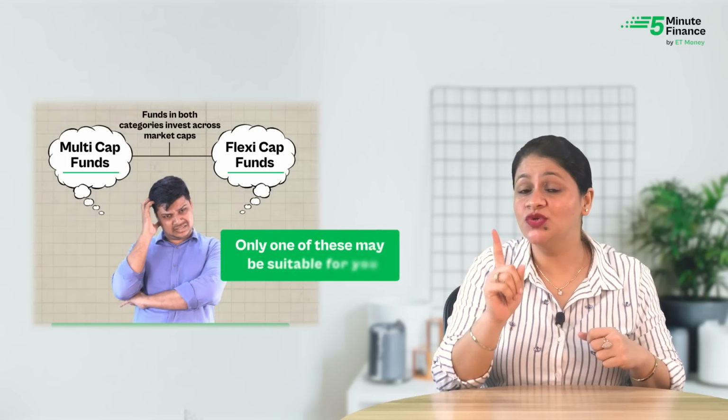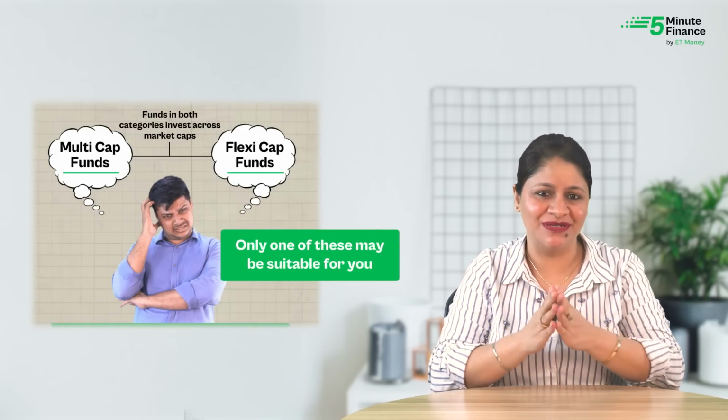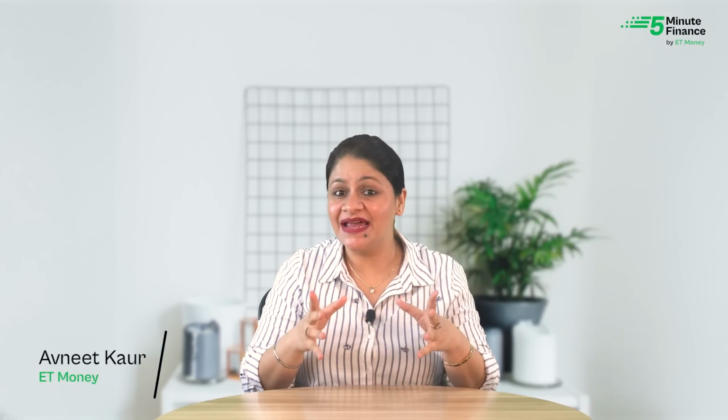Two categories which often confuse investors are Flexi Cap Funds and Multi-Cap Funds. Funds in both these categories invest across market caps, but the fine difference between the two categories may make one category suitable for you and the other one not suitable. So do watch this video till the end, as this is really going to help you make a better choice.